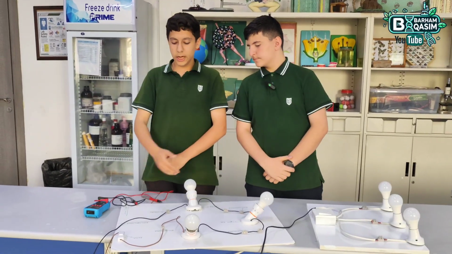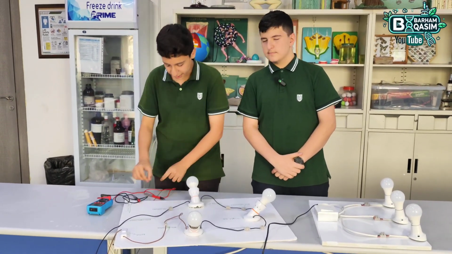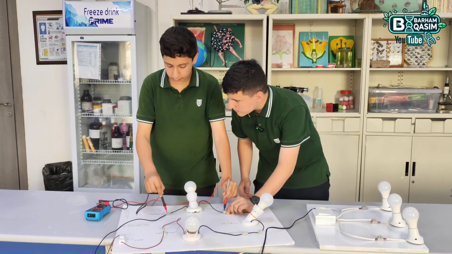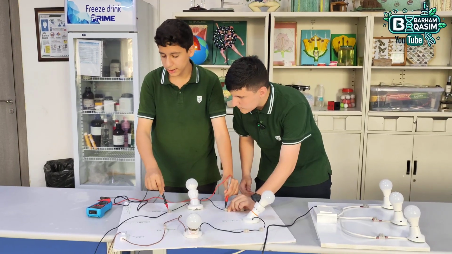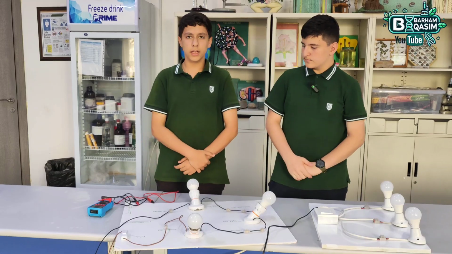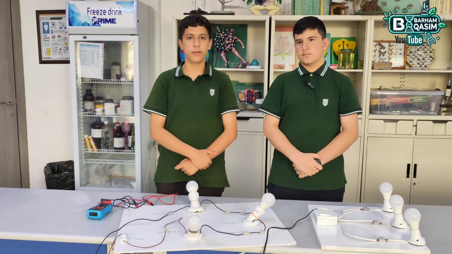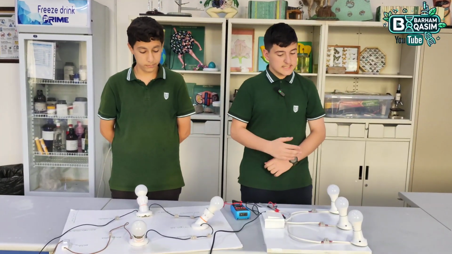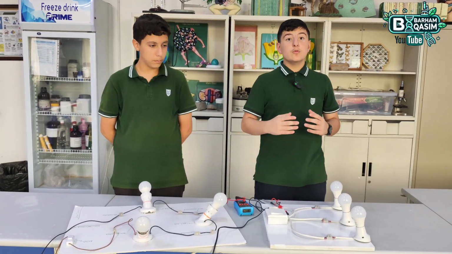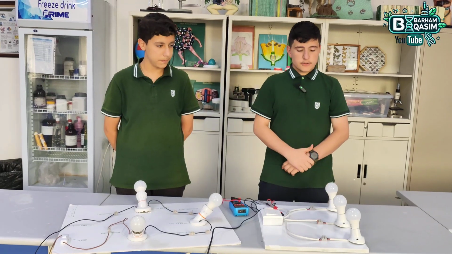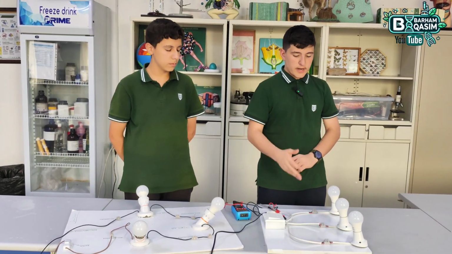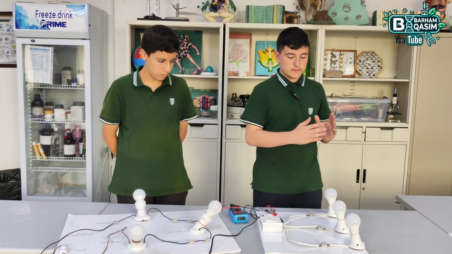If you look, now we are measuring the current in the series circuit. In each component, the measure of the current is 12 amperes, and it's the same in all of them because the current will flow in only one path. But here in parallel circuits, it's different. For example, if we have 12 amperes, for each branch, 4 amperes will go to each of the branches.